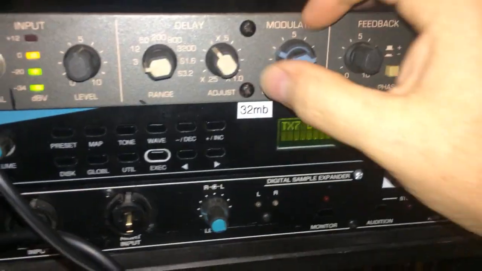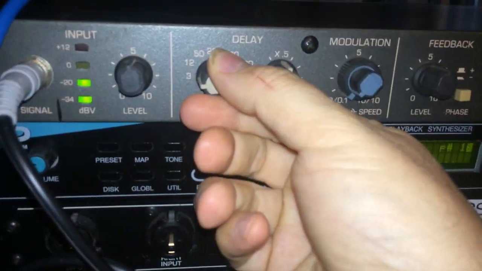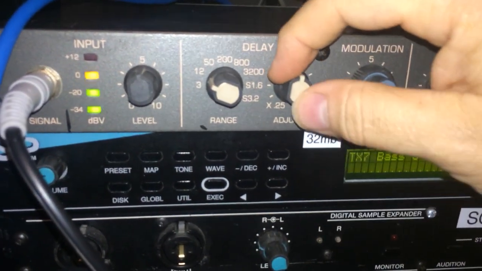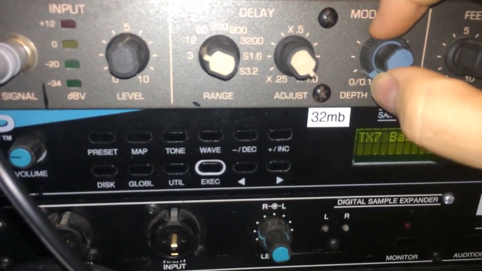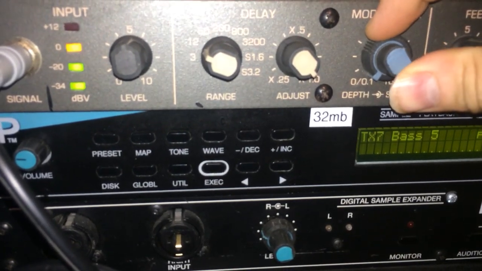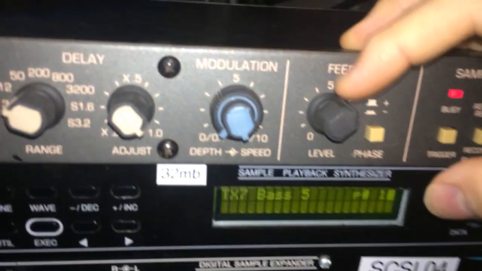Alright, so we'll move this back out. Now let's move to 12. Now it gets a little bit more robotic. And again. And then you feel the feedback.